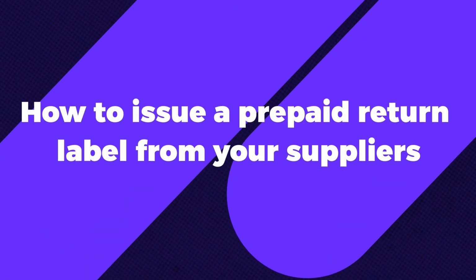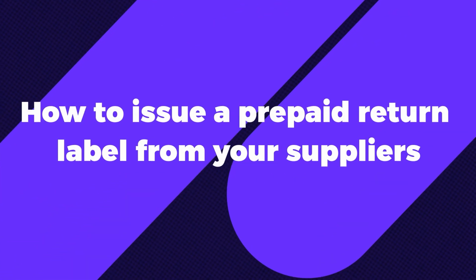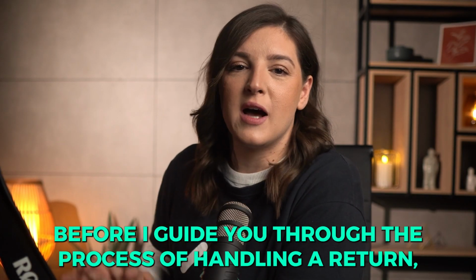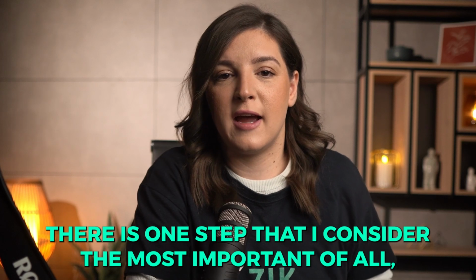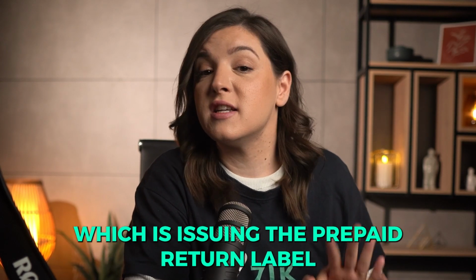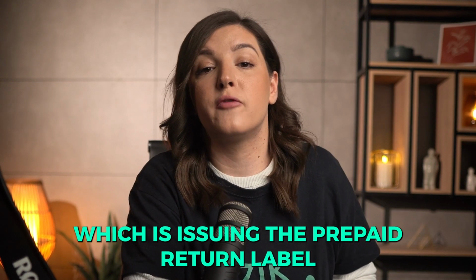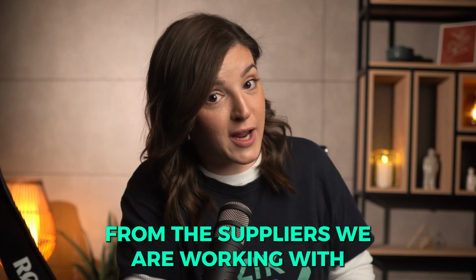So now let's talk about how to issue a prepaid return label from your suppliers. Before I guide you through the process of handling a return, there is one step that I consider the most important of all, which is issuing the prepaid return label from the suppliers we are working with.